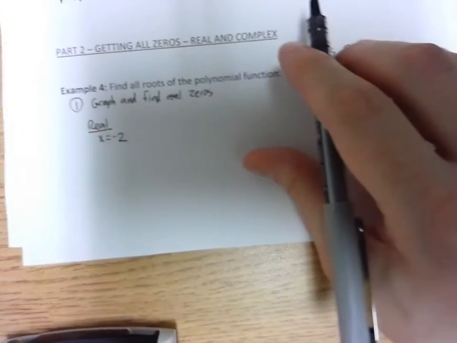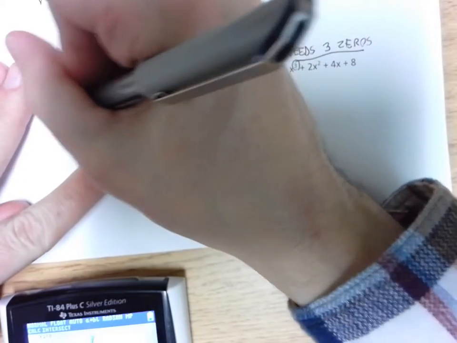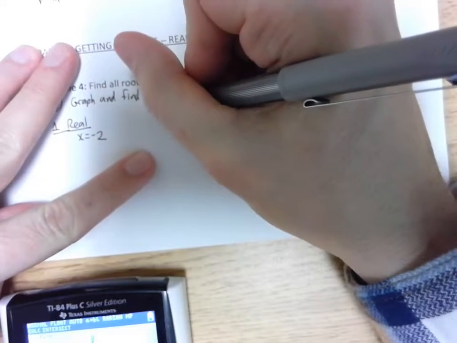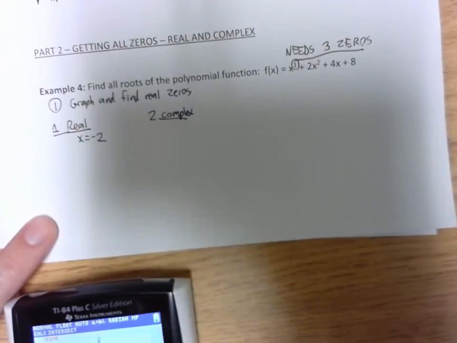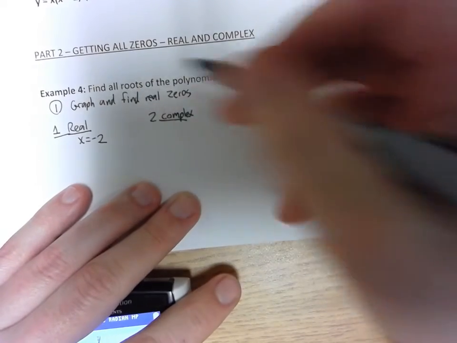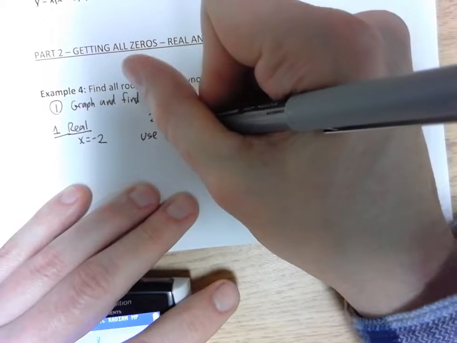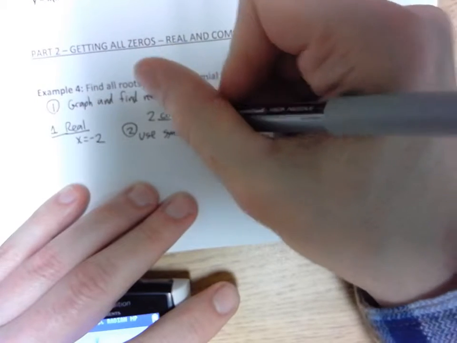Well, this is where we have to use, this is going to be 2 complex solutions. Since there's 1 real, there's going to be 2 complex. And a complex solution cannot be solved using the graph on a calculator. It has to be solved by hand. What we're going to do is use synthetic division. So this is kind of step 2, synthetic division.